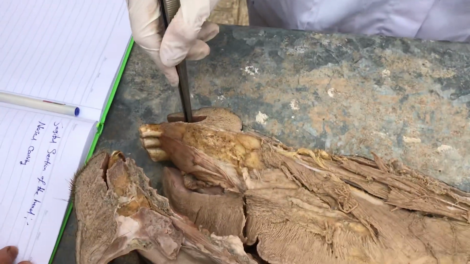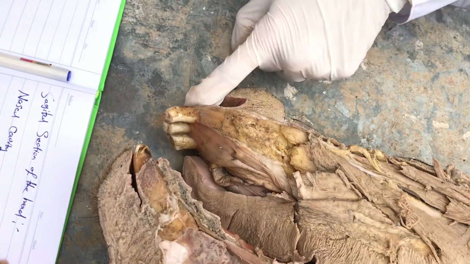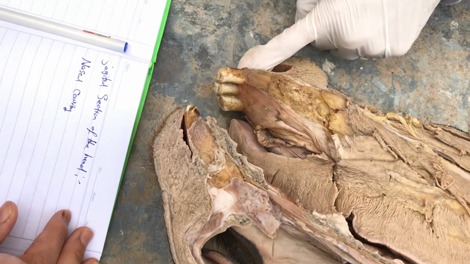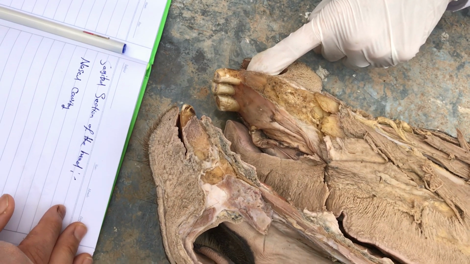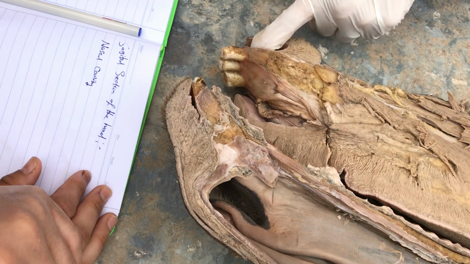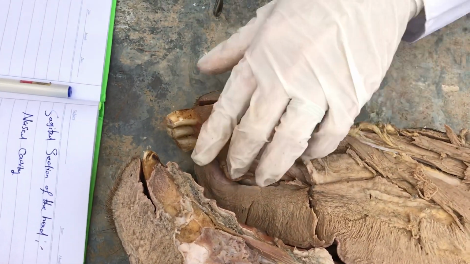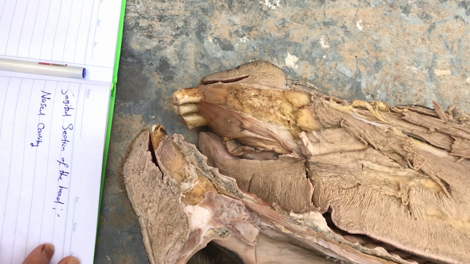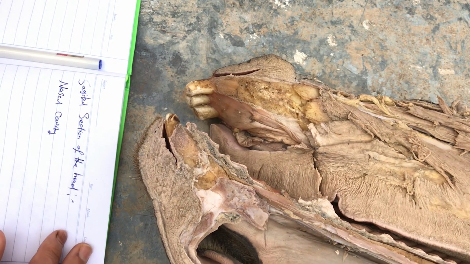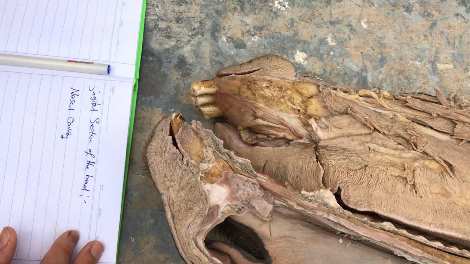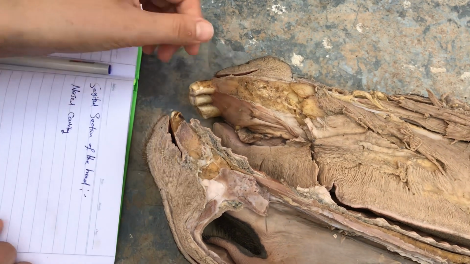The vestibular part consists of two parts also. The labial vestibule, this part, is the vestibule between your lips and the incisors, the teeth. And then we have this: the buccal vestibule, which is between the molar and premolar teeth and your cheeks.